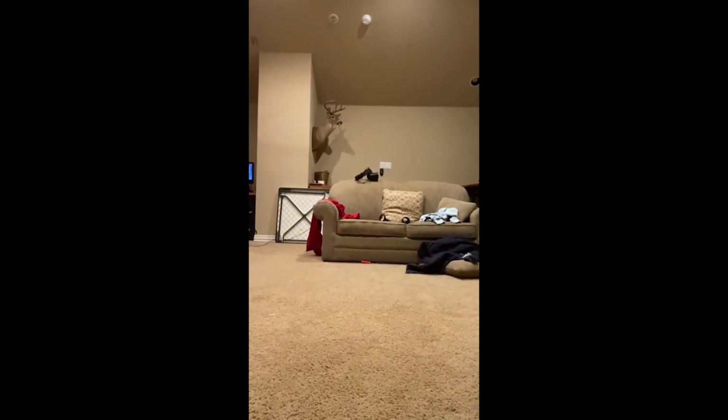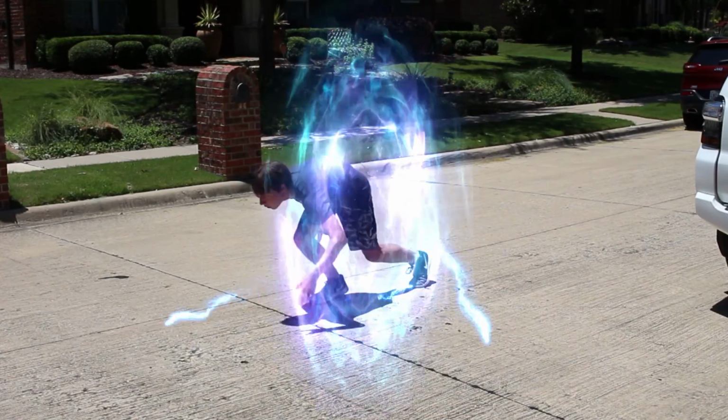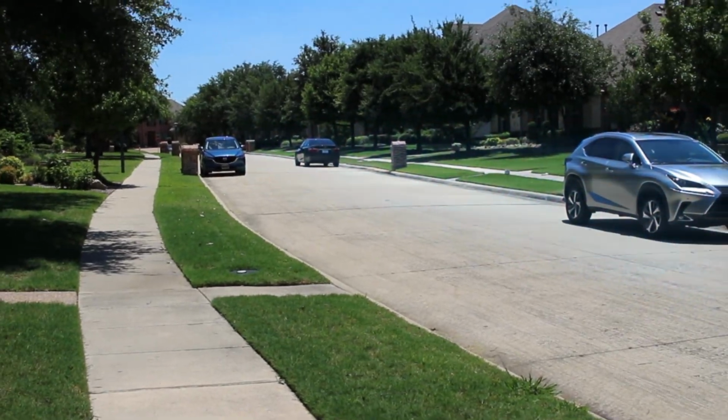But yeah, this effect really has a ton of potential, and if you're more advanced and you know how to do more, you absolutely can on top of this.